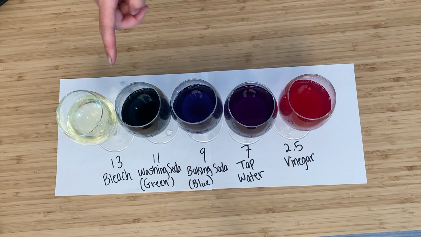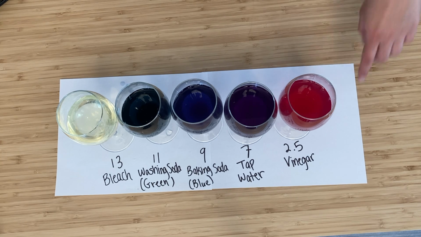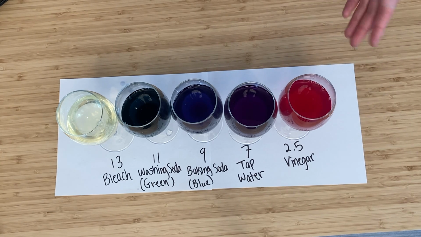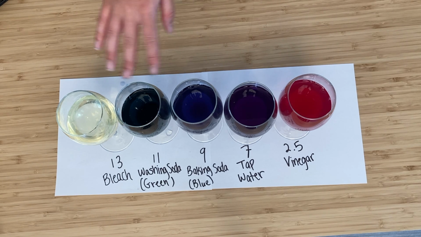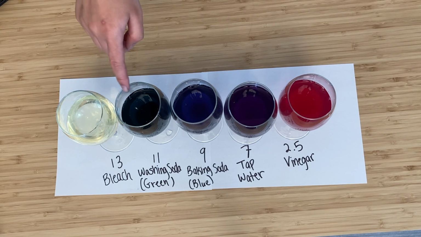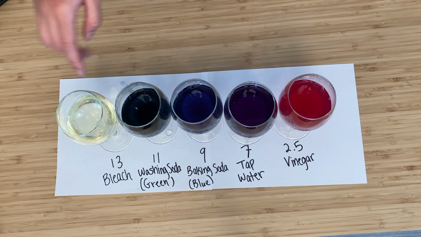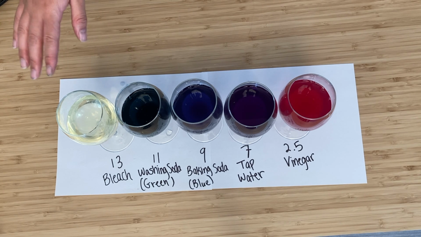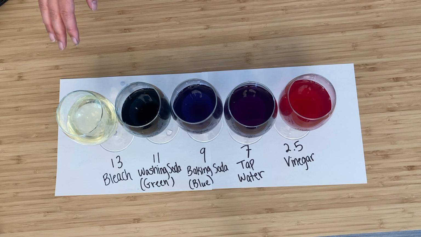Notice that each one has a different color that corresponds to a different pH. The pinker ones are more acidic, and the darker ones, this one is blue and this one is green, it's kind of hard to tell. So the darker ones and surprisingly yellow are actually more basic solutions.